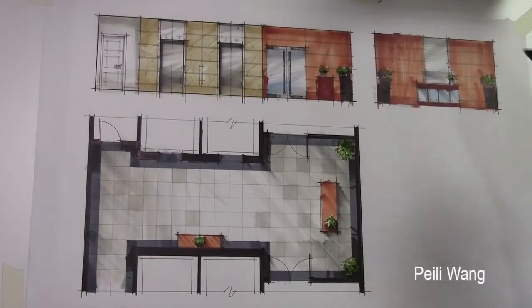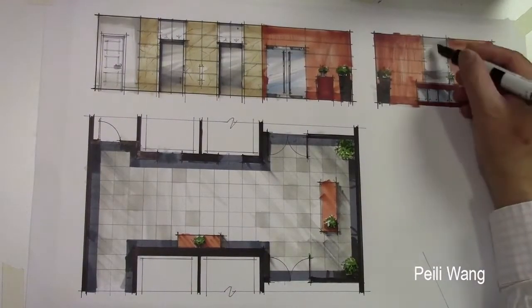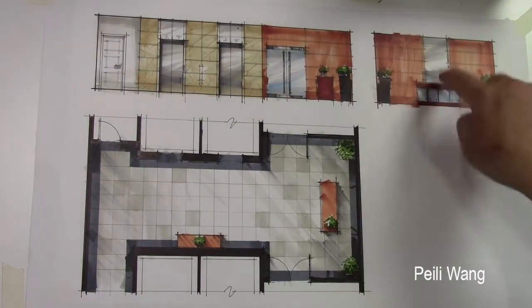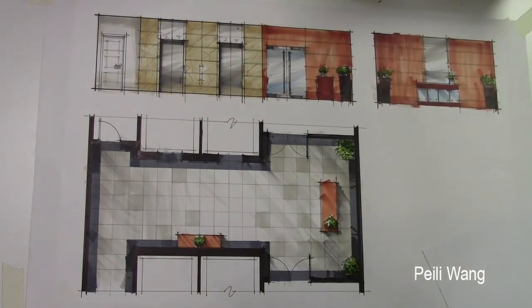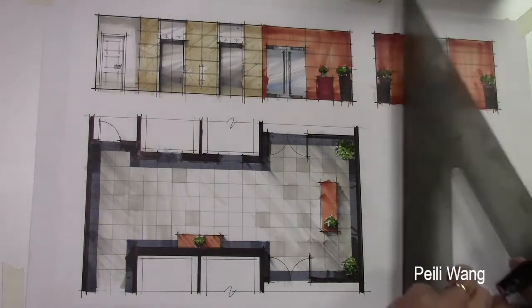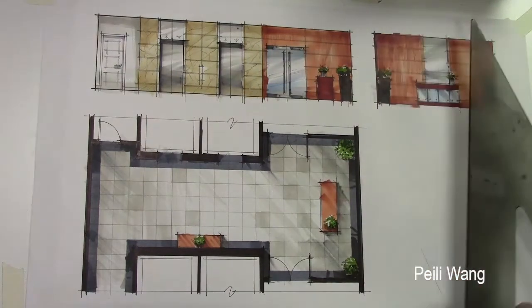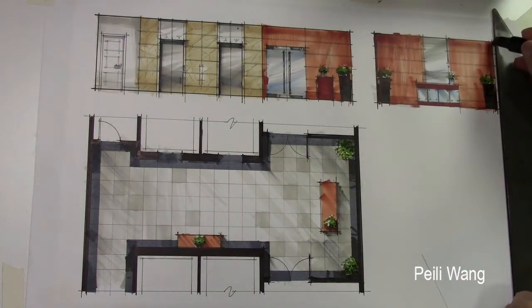Okay, anywhere I'm missing, I will add more detail. And also I'm going to add this wood panel, give a little bit dark gray color. Mix with gray. I use warm gray. I use a little bit warm gray to reduce the saturation for this brown color.